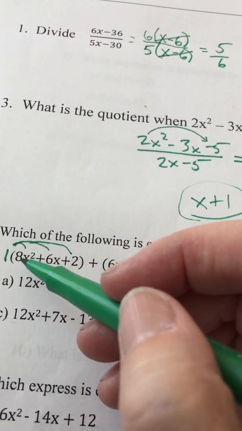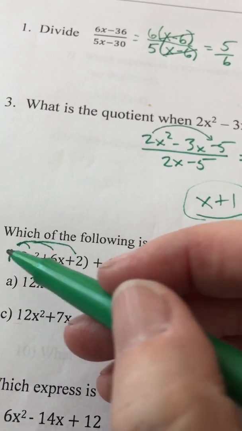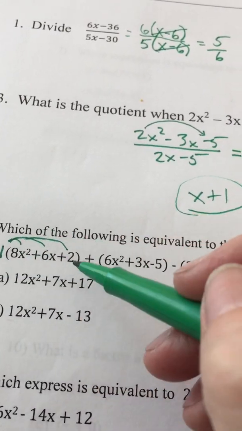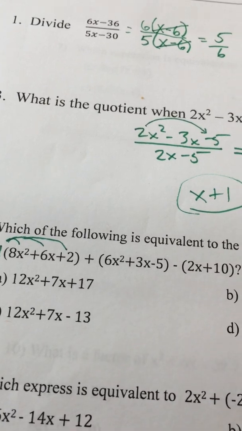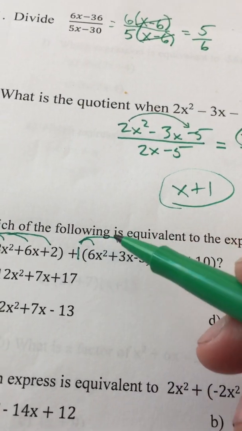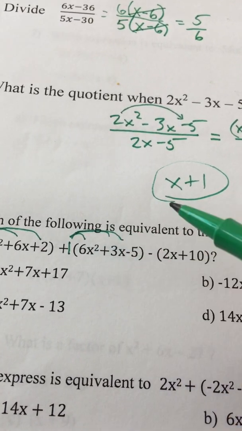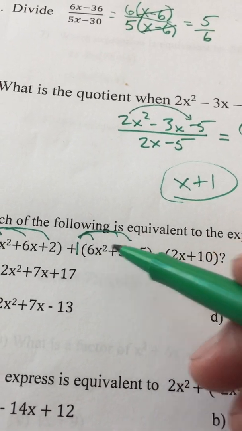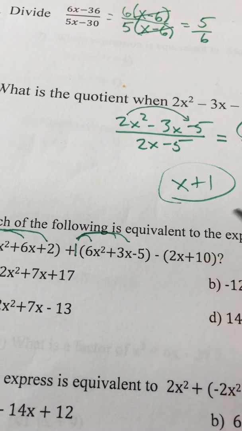When I multiply everything over here by a positive 1, does anything change? No, because 1 times 8 is still 8. 1 times 6 is still positive 6. 1 times 2 is still positive 2. But parentheses are now gone, so pretend they're gone. I rewrote it. What's sitting in front of this one? Positive 1. When you multiply by positive 1 to get rid of your parentheses, does anything change? Nope, still a positive 6, still a positive 3, still a negative 5.